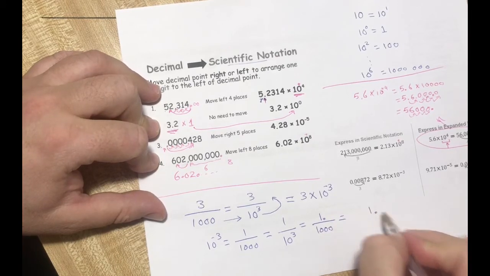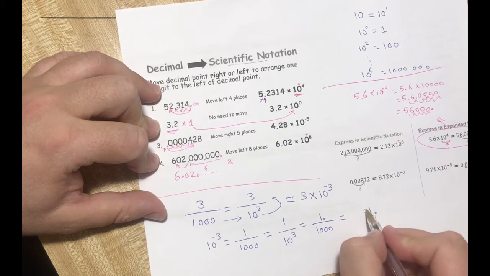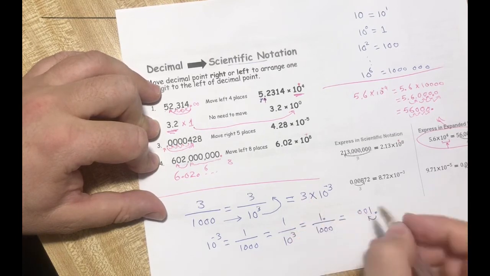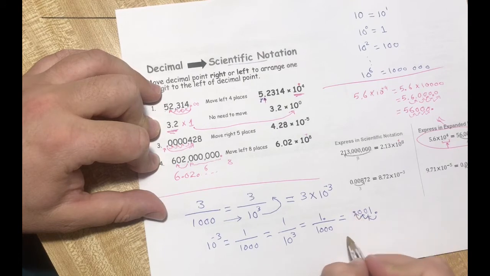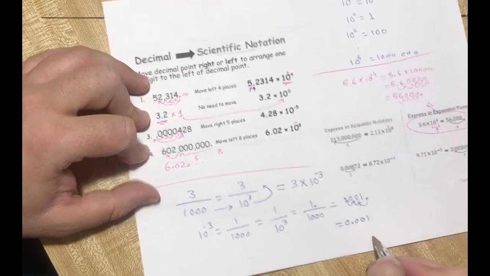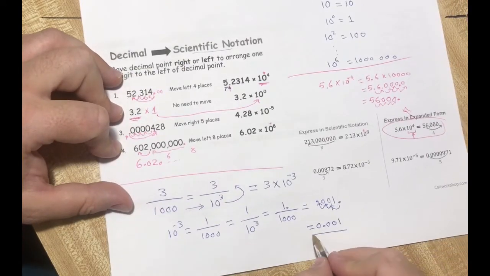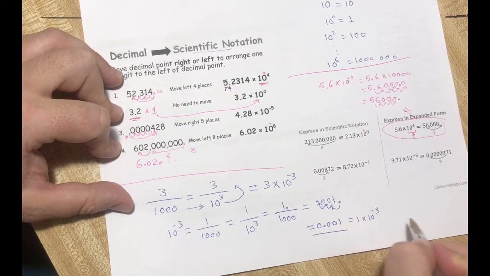This is 1. I will move one step. I have zeros on the left of the one. One step, two steps, three steps. The decimal point will be here. So my final number will be 0.001. This is equal to 1 multiplied by 10 to minus 3, or equal to 1 over 1000.